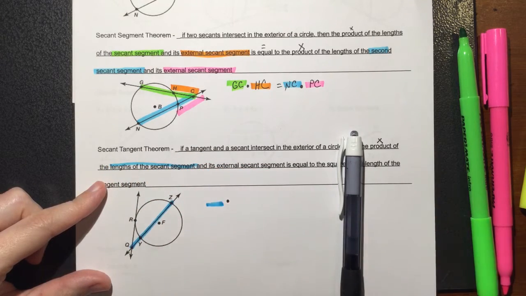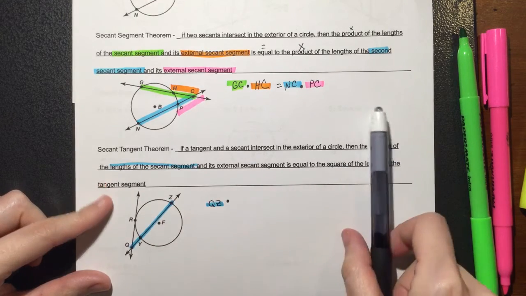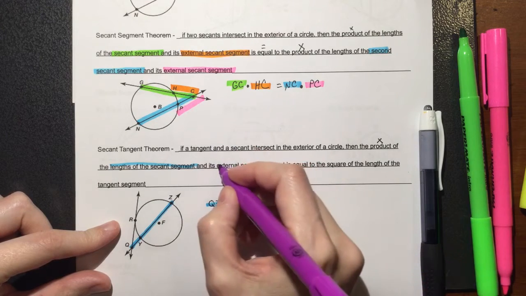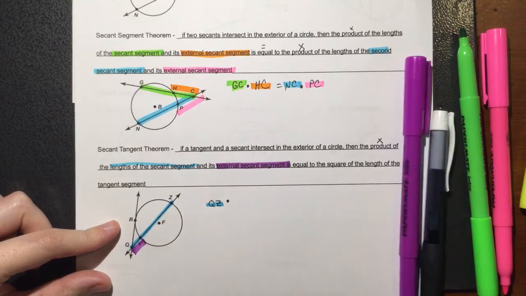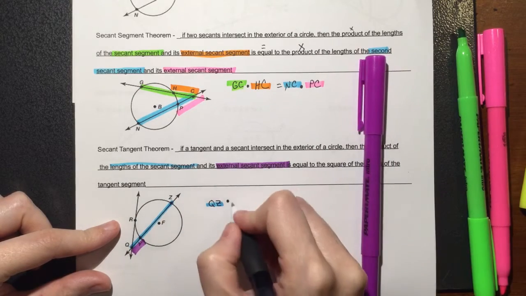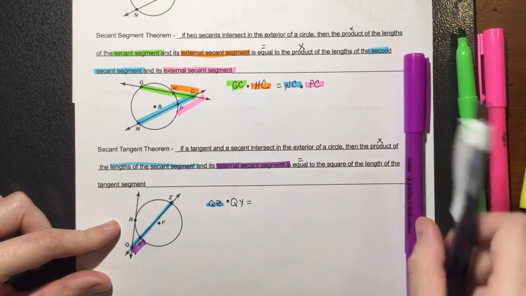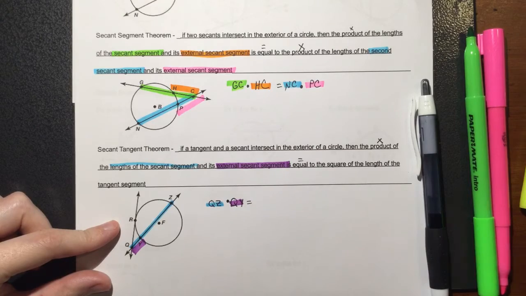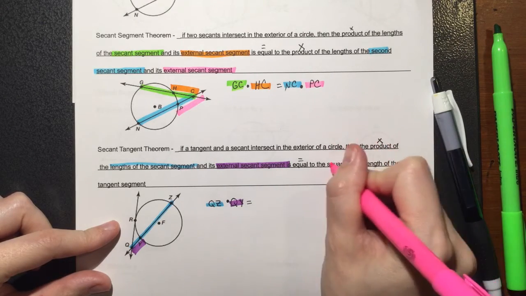So we're going to have QZ times its external secant segment, QY, is going to be equal to the square of the length of the tangent segment.